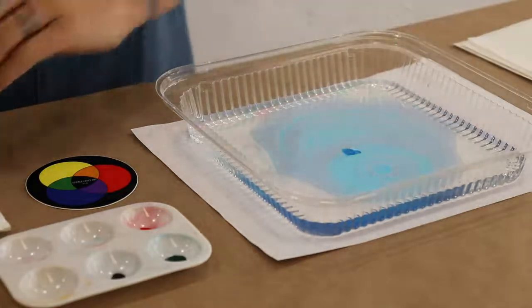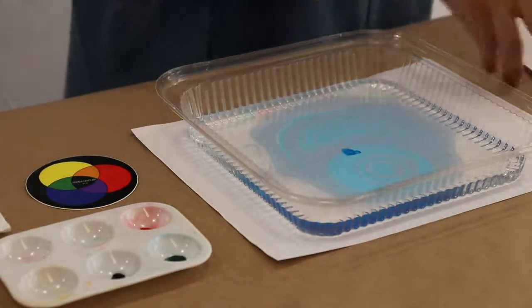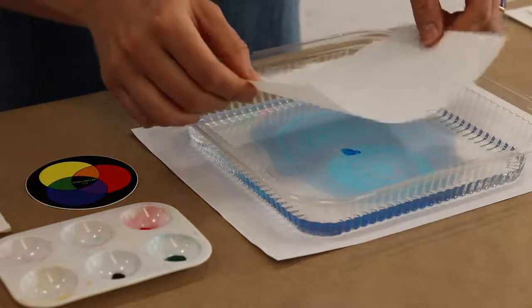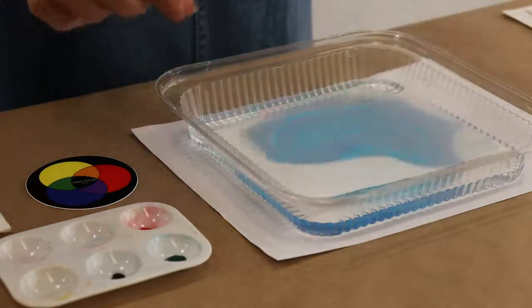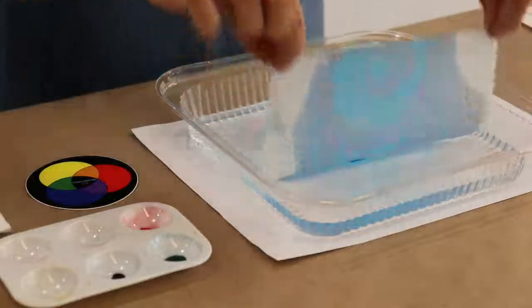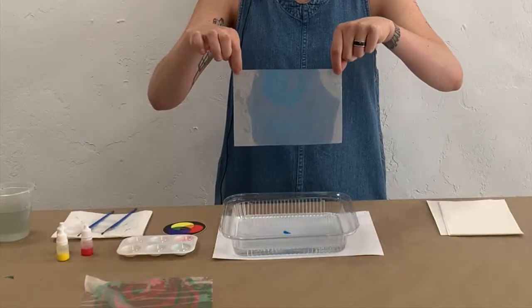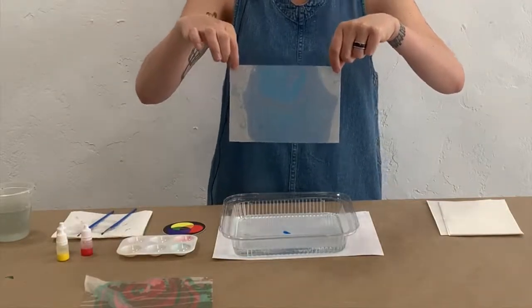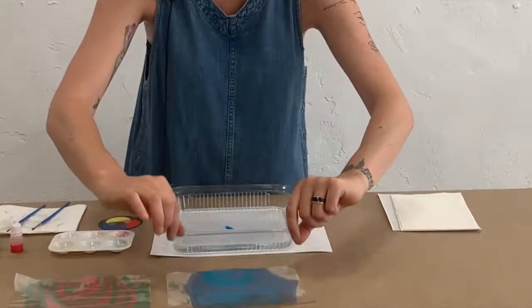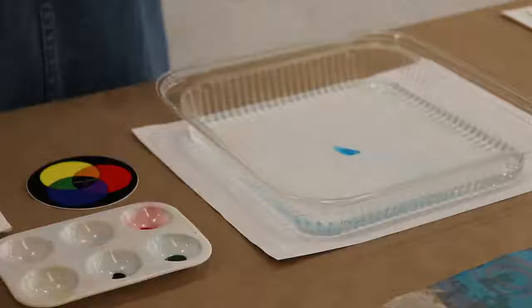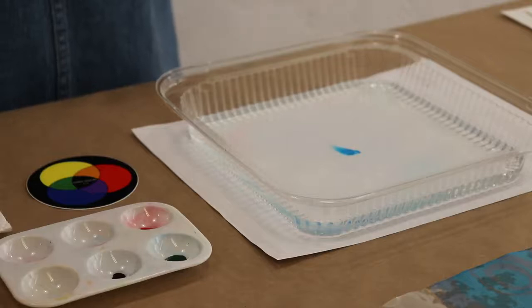Okay, so now I'm going to drop my paper and we're gonna see what these 2 muted colors look like together. All right. So we've got purple and blue and even a little green and red that kind of hung out from the last print. It's yellow and blue. We've mixed red and blue.